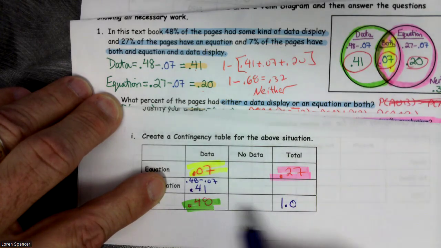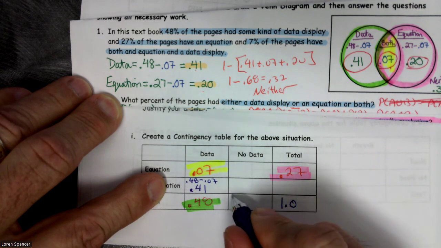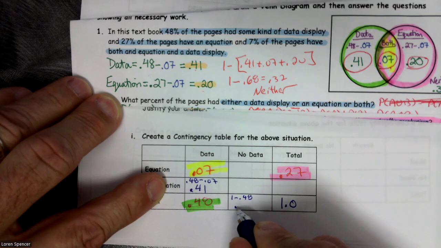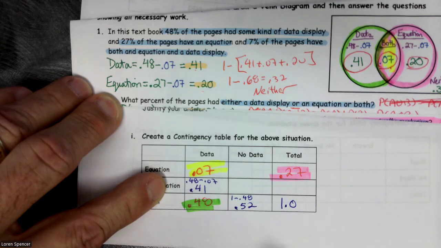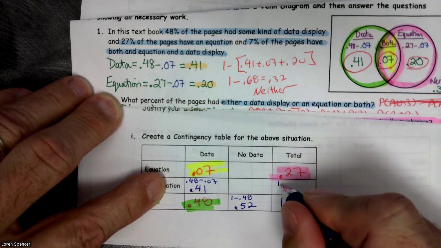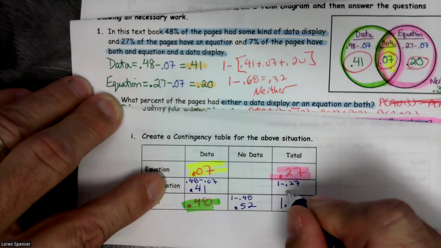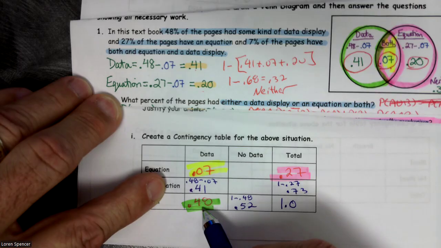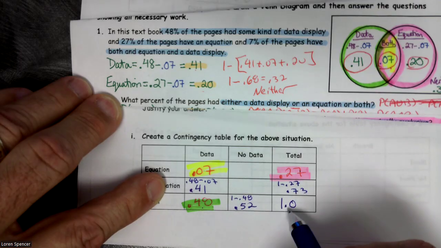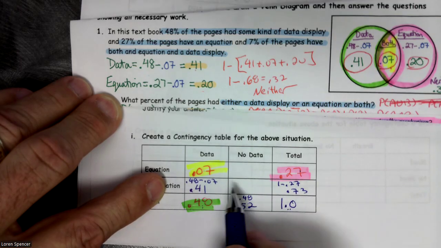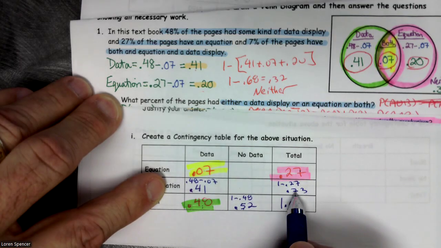Well, guess what? What's 1 minus 0.48? 1 minus 0.48 is 0.52. And while we're here, what's 1 minus 0.27? 0.73, because this plus this has to equal this. This plus this has to equal this. This plus this has to equal this. And guess what? This plus this has to equal that.